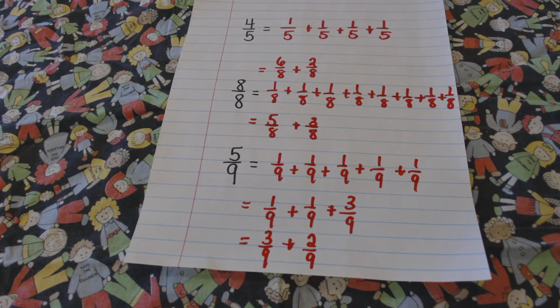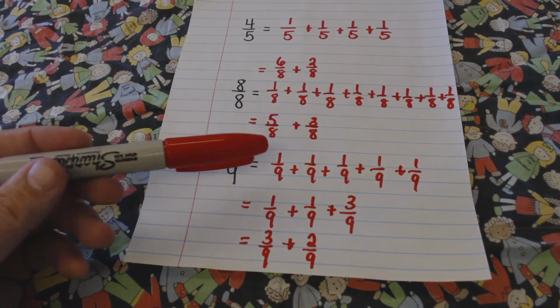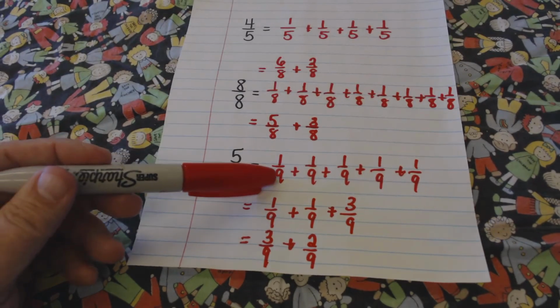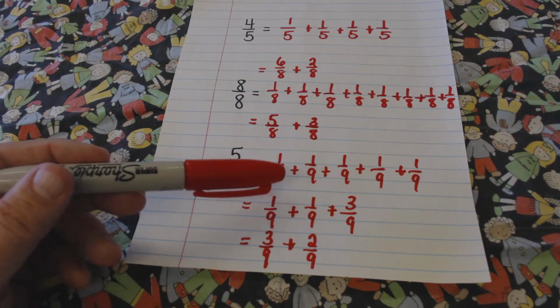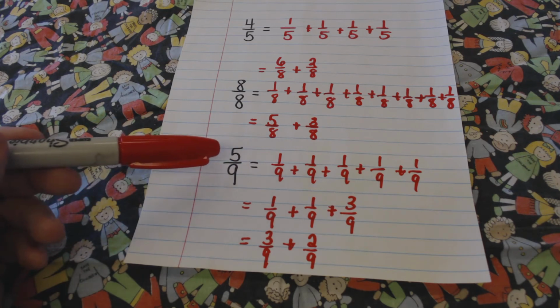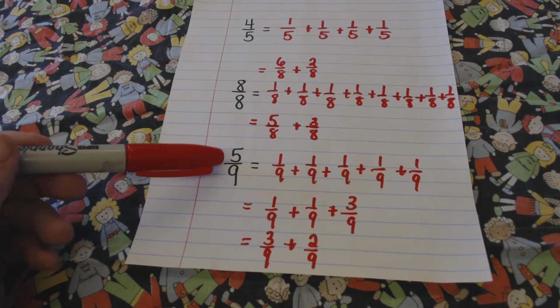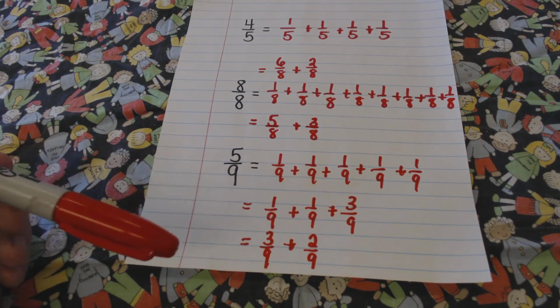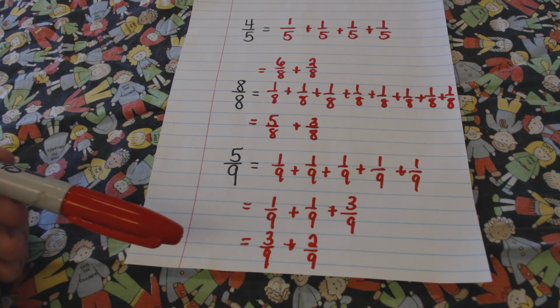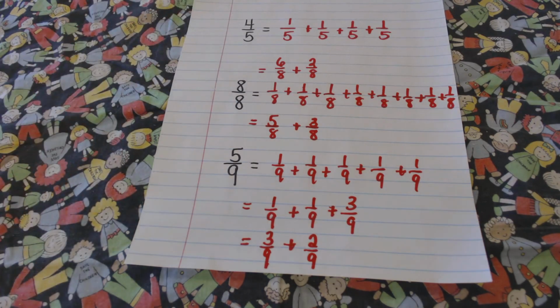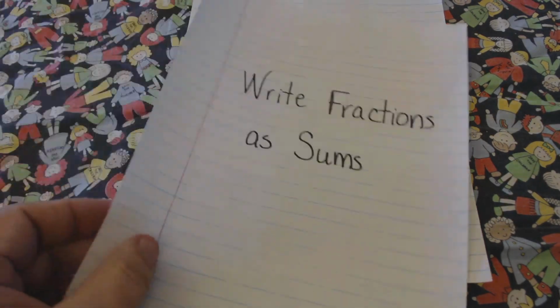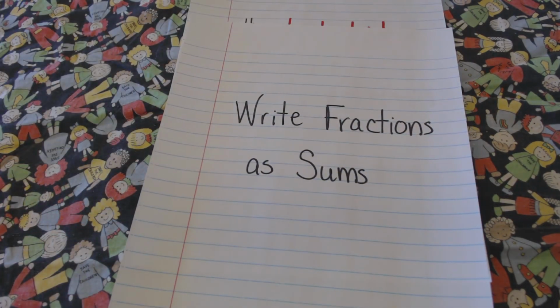So, to write fractions as sums, the boys and girls need to just remember that our denominators will always be the same. We can only add fractions when the denominators are the same. And then the numerators have to add up to the numerator of the given sum. If we're asked to use unit fractions, those are the fractions that have a numerator of 1. This is how we write fractions as sums in 4th grade.